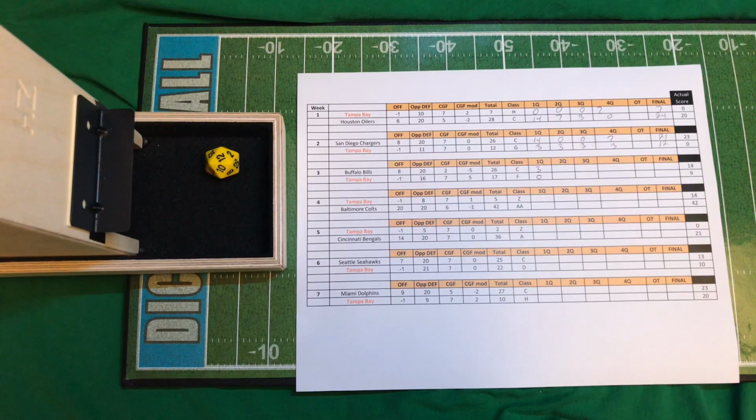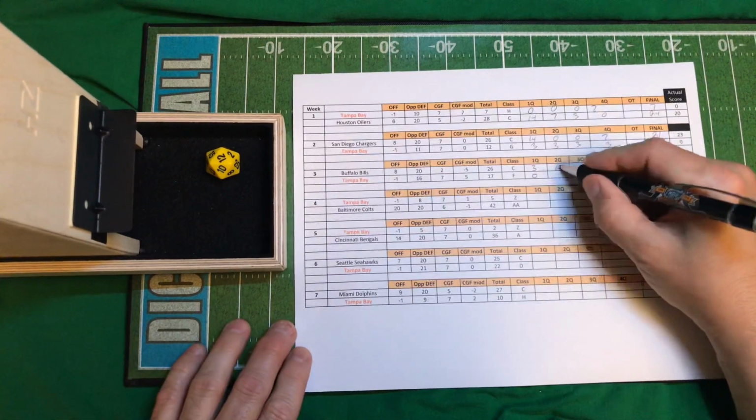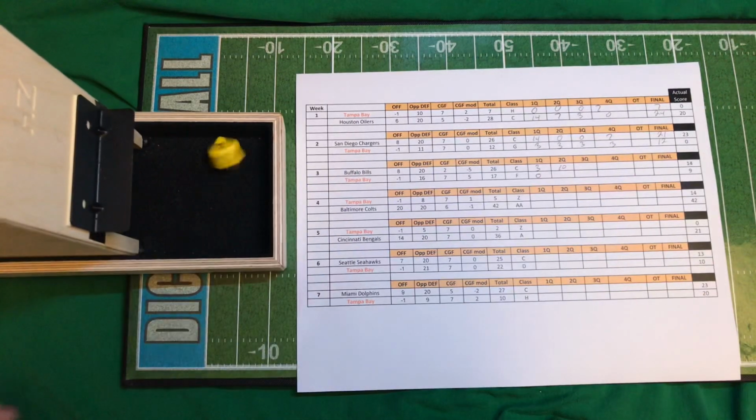Buffalo in the second quarter. They in C, they roll, what was that, a 12? 10 points for the Bills, and they start to pull away from Tampa here. Tampa's got to get some points.